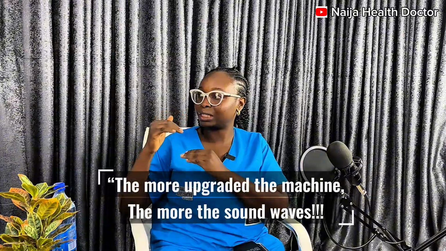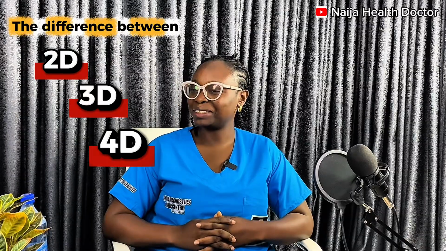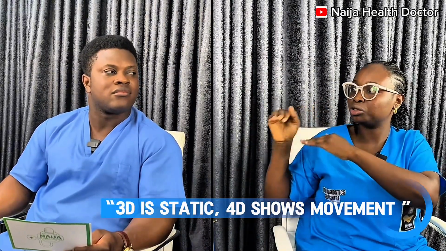The more upgraded the machine is, the more sound waves it sends to the child. The difference between the 2D, 3D, 4D. Sometimes we convince these patients to do 2D, and that is what is medically essential. It's more clearer. It's like a real life image. 3D is static, so 4D is just 3D showing movements.